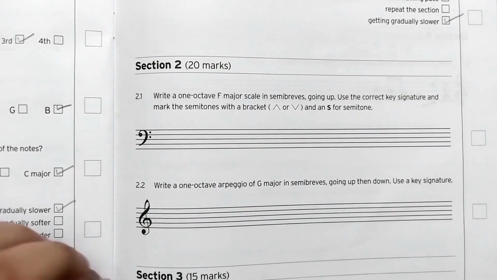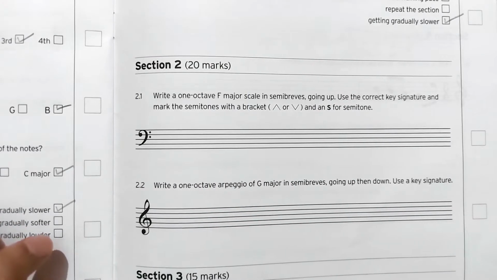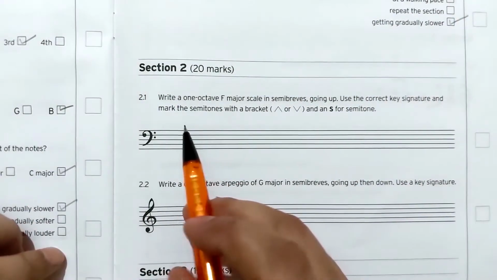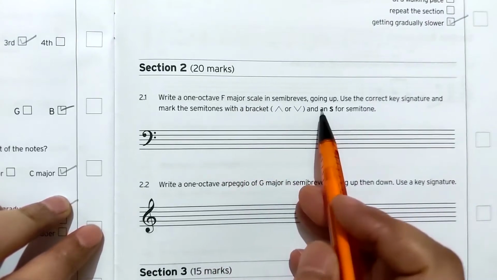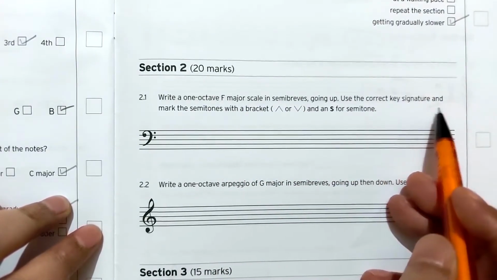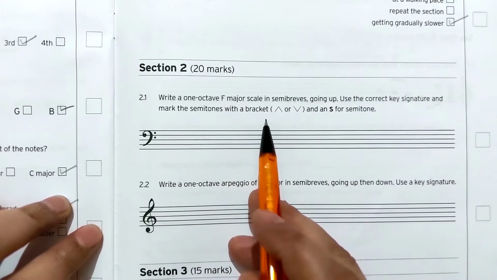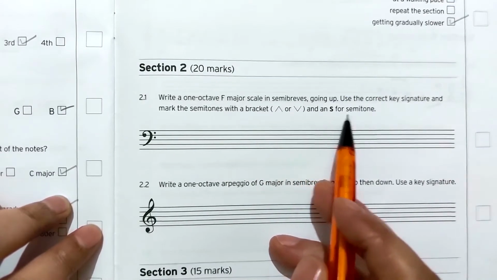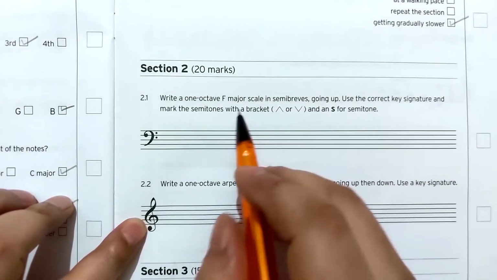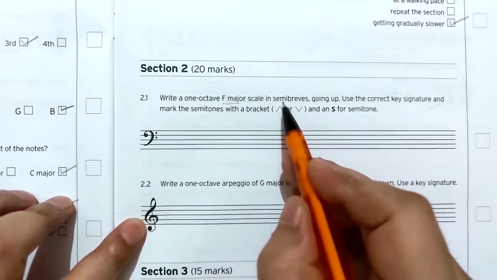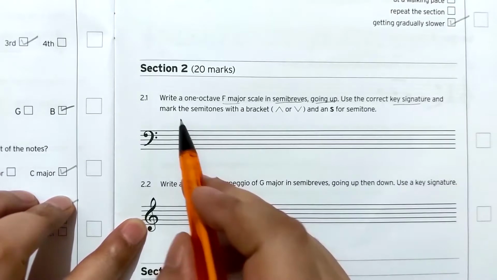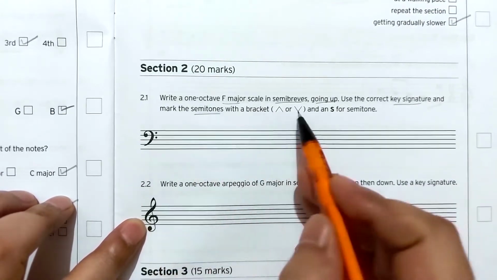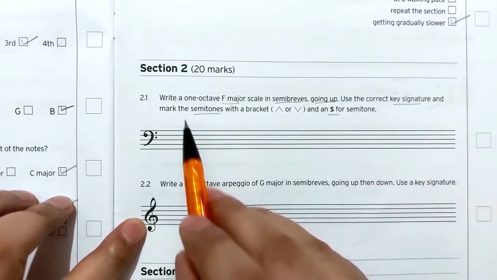Today we are going to solve sections 2, 3, 4 and 5. So let's start with section 2. Write a one octave F major scale in semibreves going up. Use the correct key signature and mark the semitones with a bracket and an S for semitone. So remember, this is F major, semibreves going up, key signature, semitone brackets and S. We have to remember all these things.